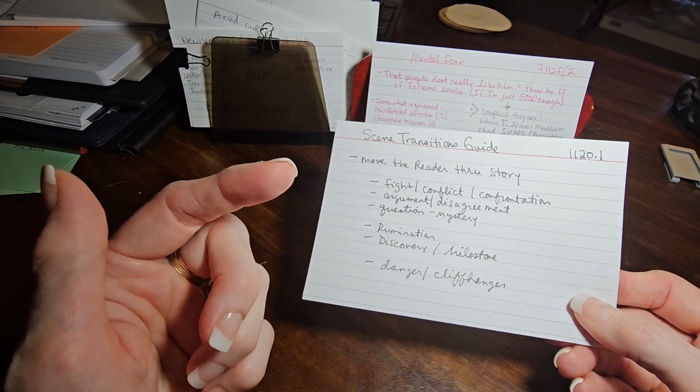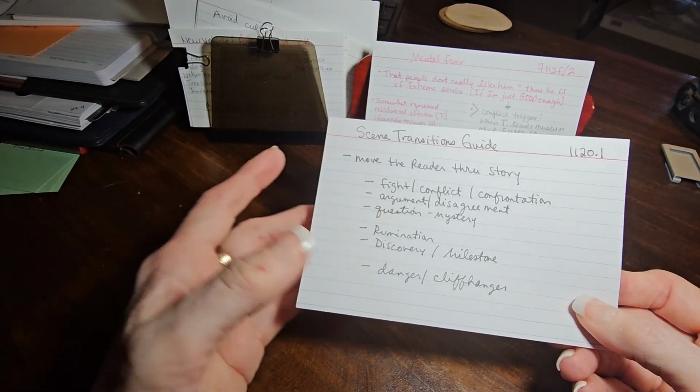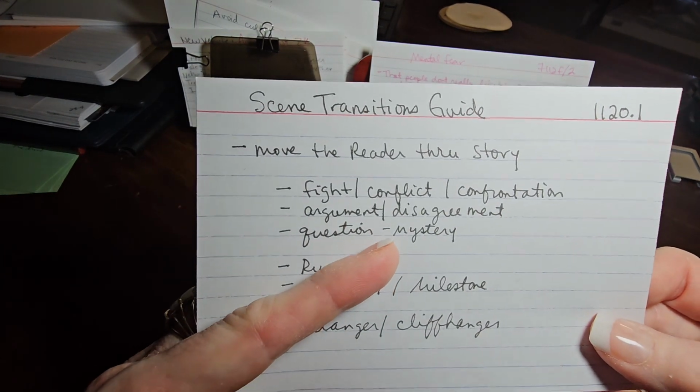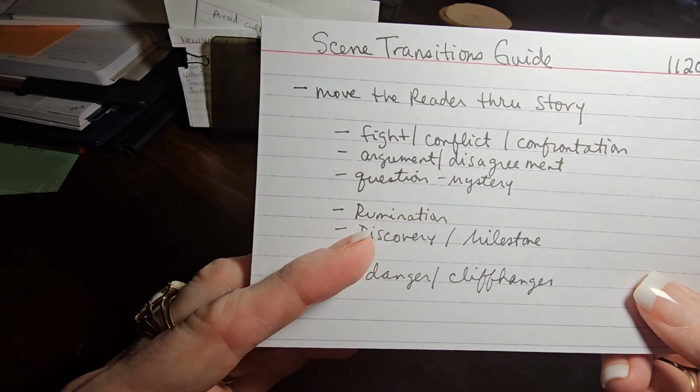Well, that's putting that question in your reader's mind. So then they begin to grapple with it and they start to wonder, what is this character going to do? Is she going to figure it out? So leaving a leading question or a mystery is a great way to end a scene so that you're pulling that reader through the story.